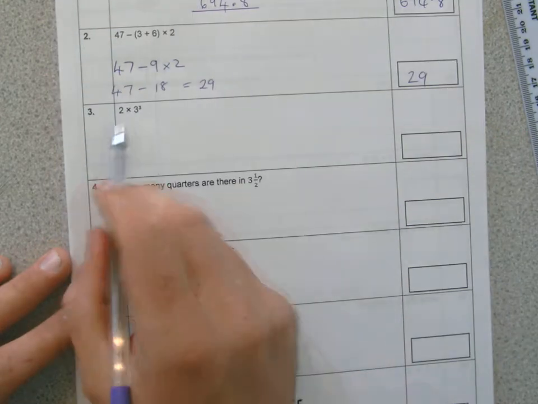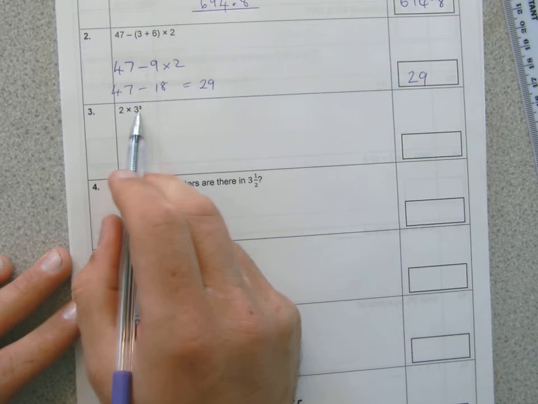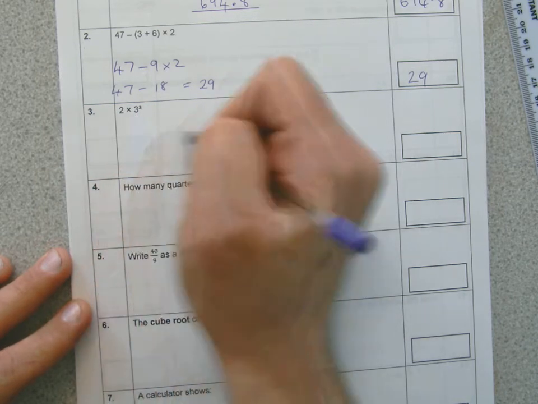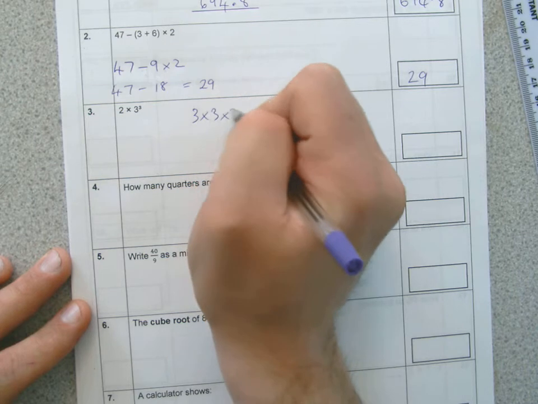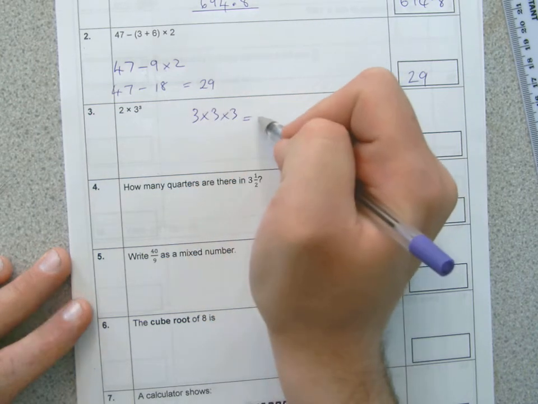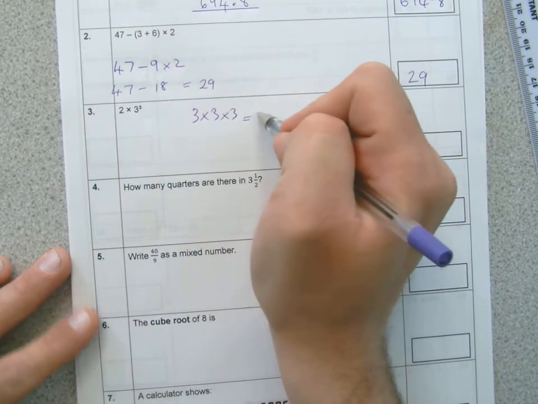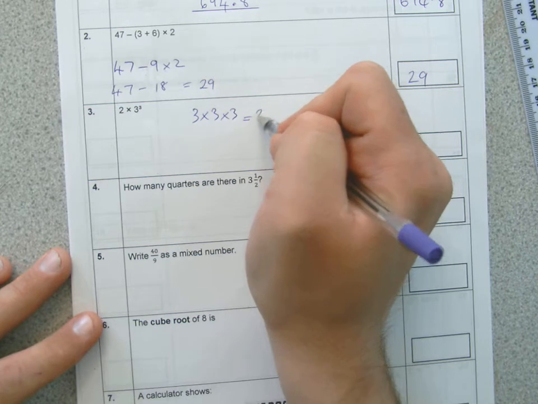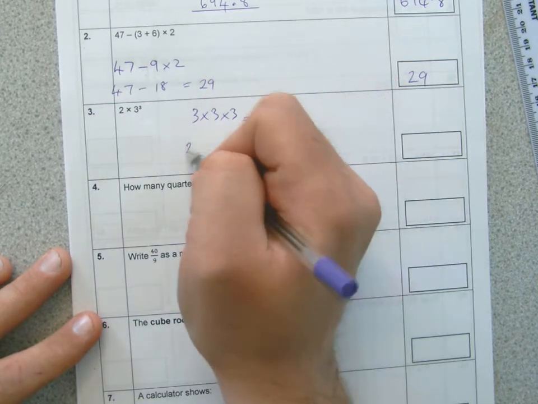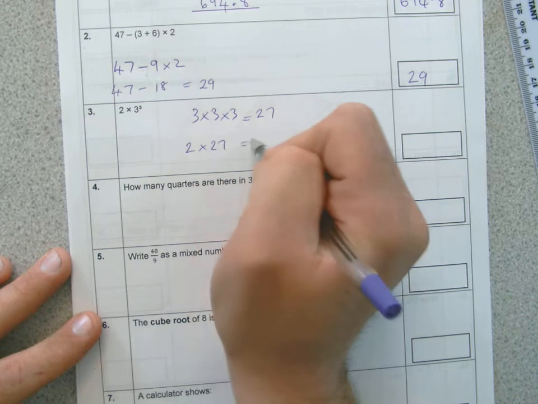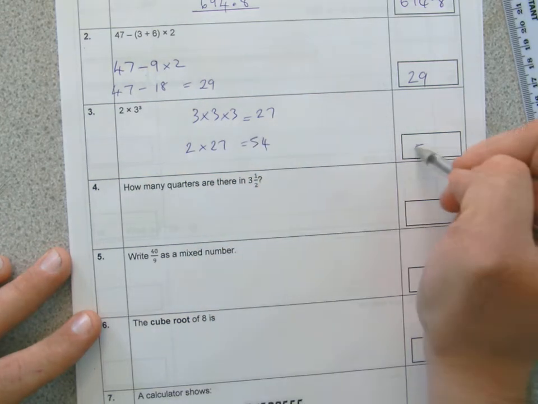Question 3, again I suppose it's using BODMAS, right? You need to work out, firstly the power, in this case it's the cube of 3. So if I work that out, 3 times 3 times 3, that's what 3 cubed means, 3 times by itself and by itself again. 3 times 3 is 9, times 3 is 27, so then 2 times 27 is 54, so there's my answer there.